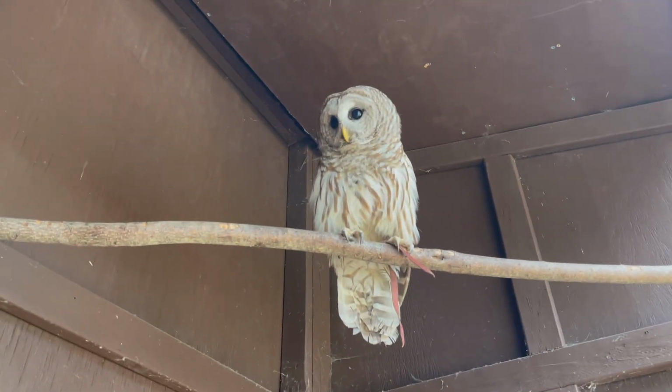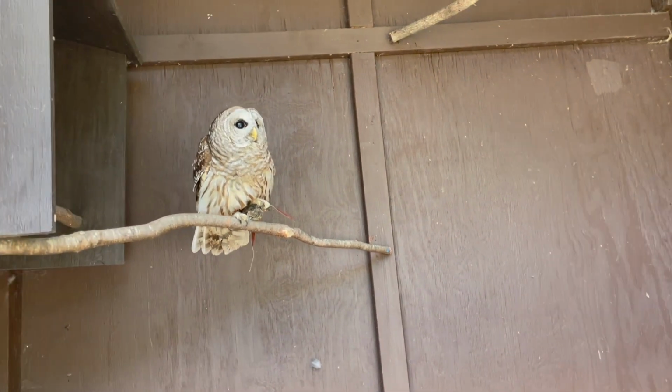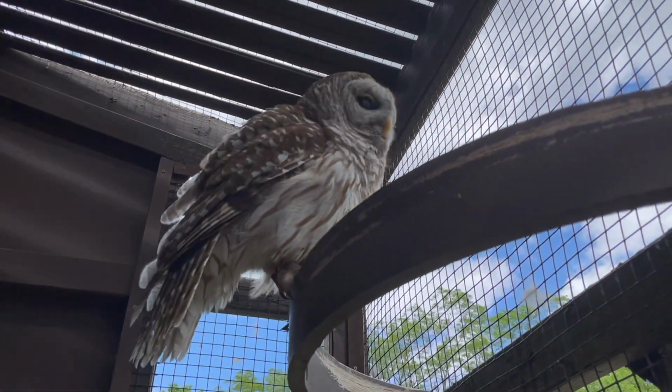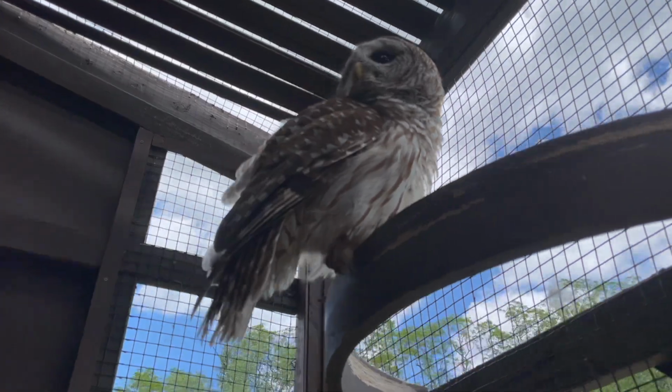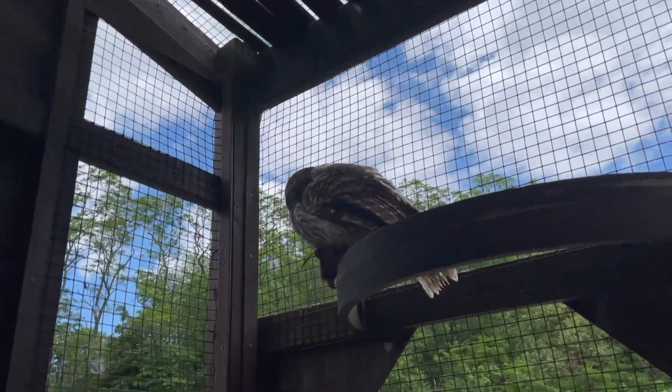You want to come down, Scout? Oh, maybe we'll put it here on your stump. See if you come down. Oh, right to that stump. She grabbed her food, which is some quail. Hi. You can see the barring that I was talking about on the back of her feathers.